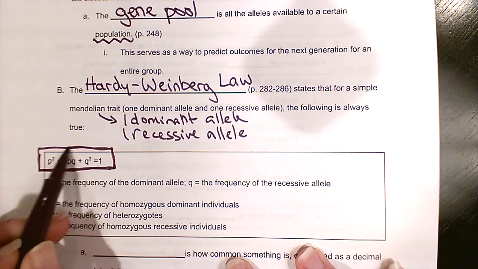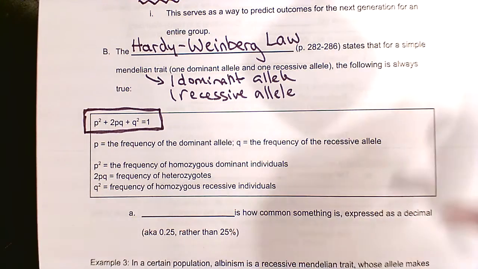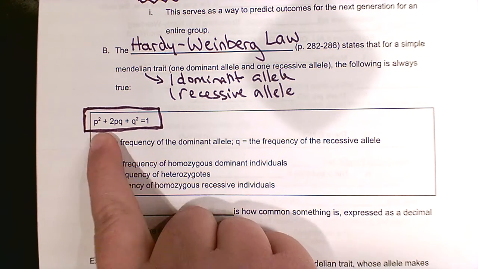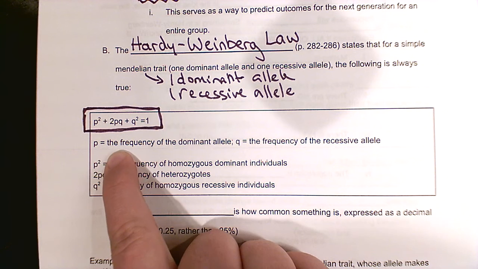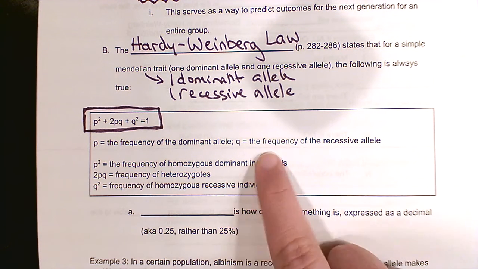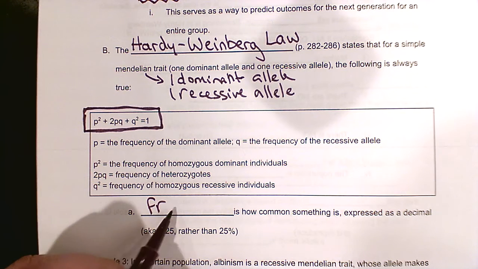There's your equation. And you guys have lucked out. We haven't really had to do math in this class, but we're going to do some math here. So this looks like absolute gibberish, but let's look down here. The frequency of the dominant allele is p. The frequency of the recessive allele is q.